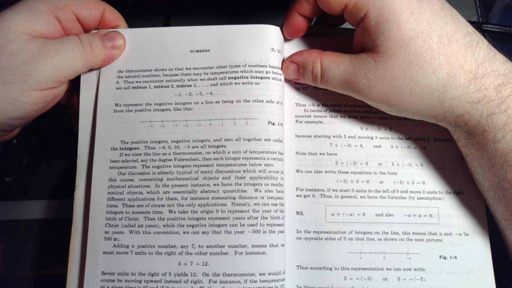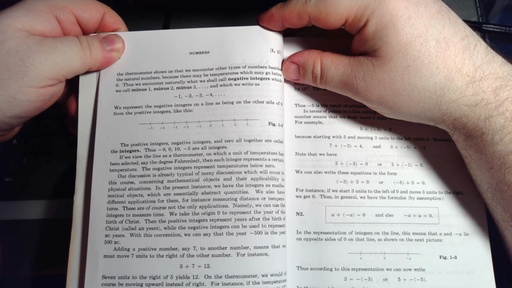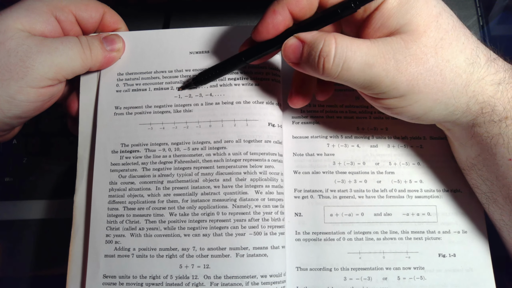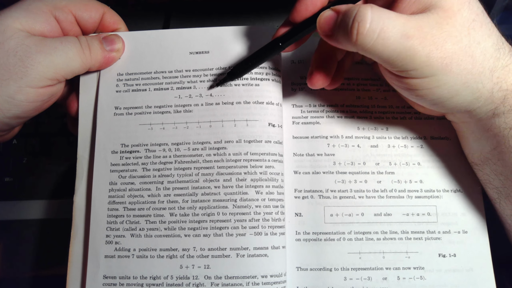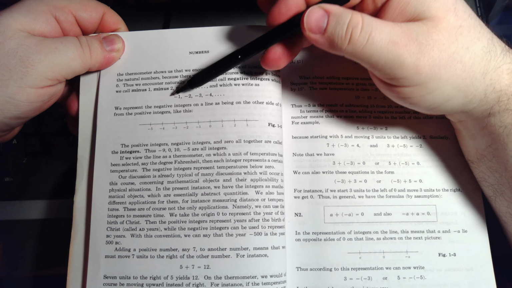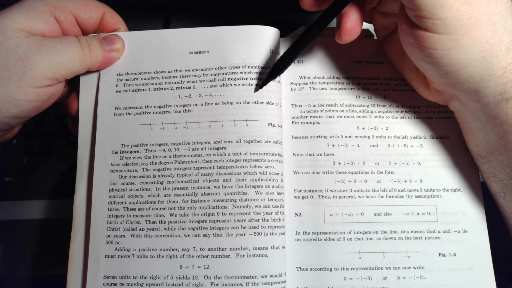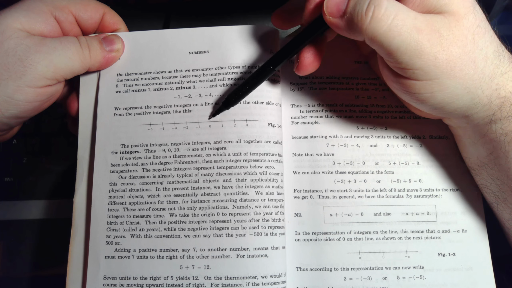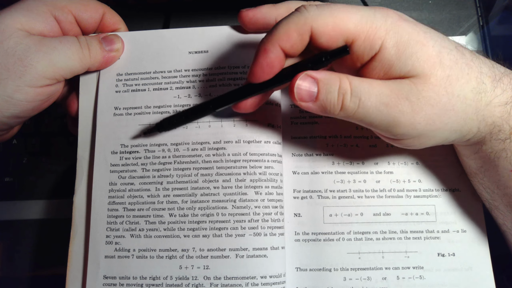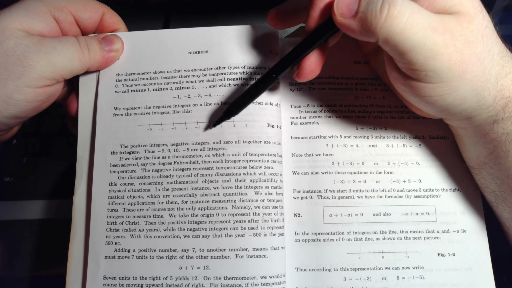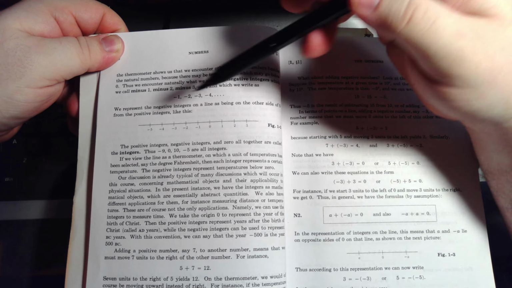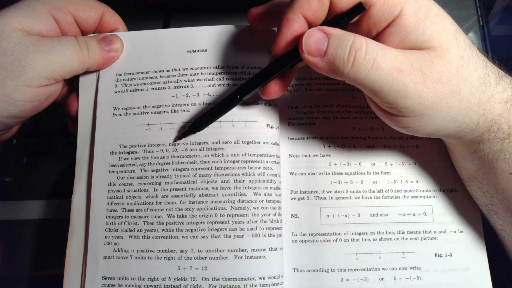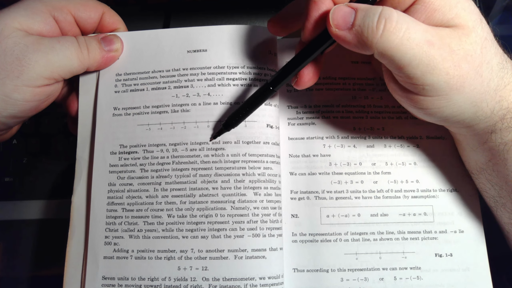which we call -1, -2, -3, and which we write as -1, -2, -3, -4. We represent the negative integers on a line as being on the other side of 0 from the positive integers, like this. The positive integers, negative integers, and 0 all together are called the integers. Thus, -9, 0, 10, -5 are all integers.